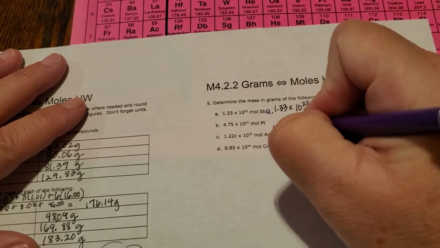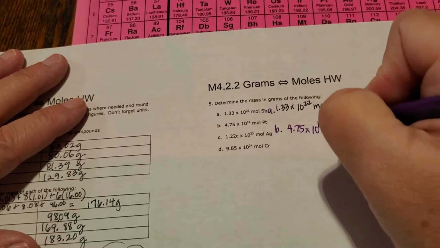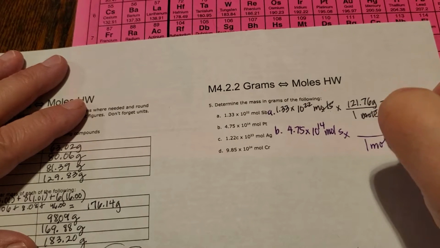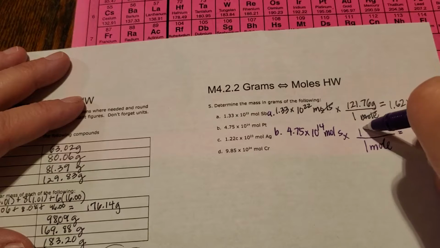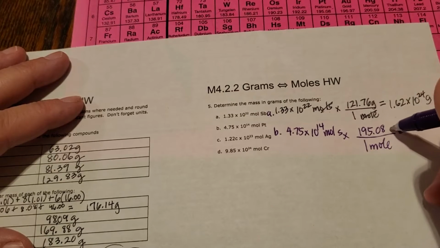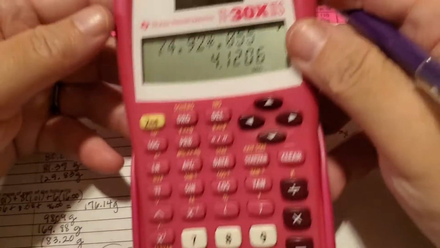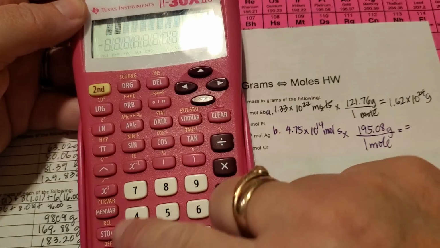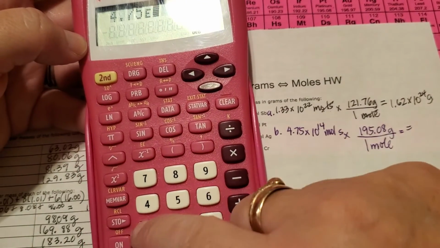I'm just going to do B. 4.75 times 10 to the 14th moles of platinum. 1 mole platinum, 195.08 grams. Okay, so on my calculator, I'll show you how I enter it here. 4.75, second function exponent, and then 14.